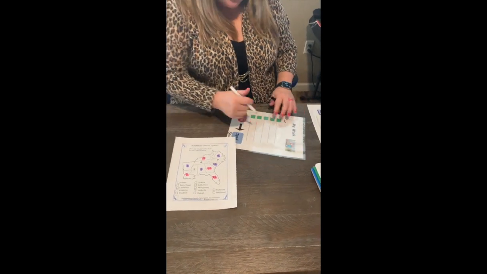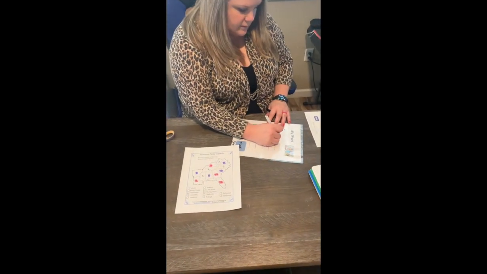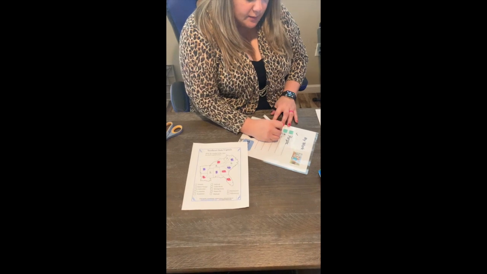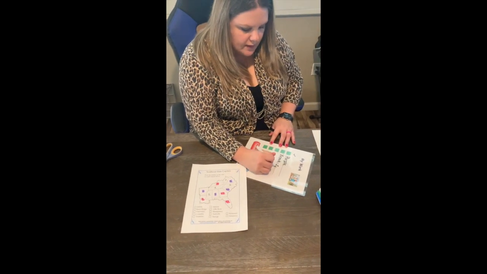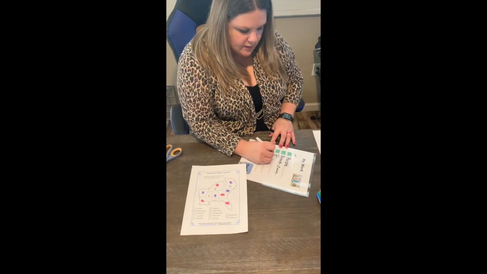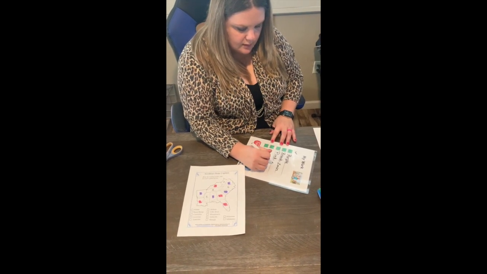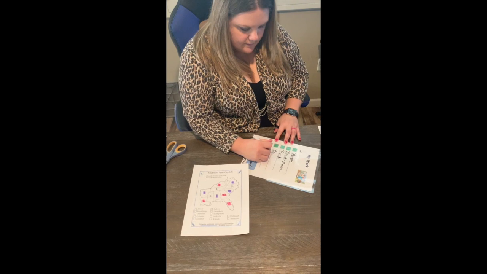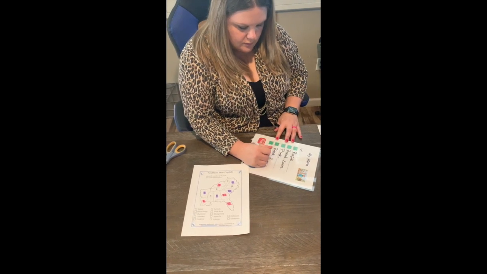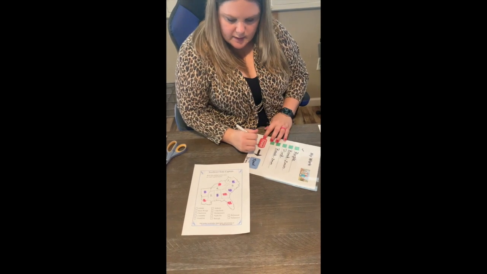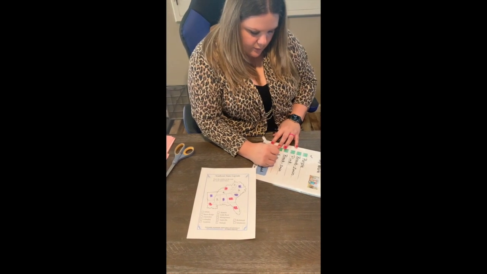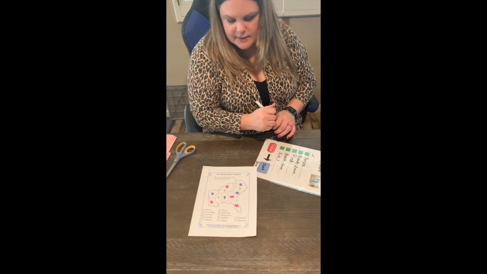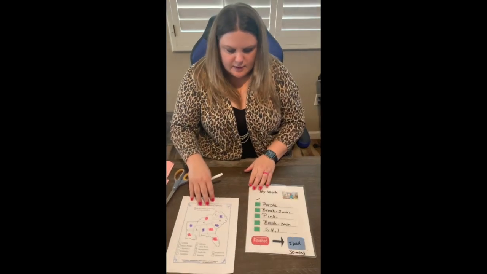So I want my child to do the purple first, and then I'm gonna give them a break. And I'm gonna do a 2-minute break. And then I want them to do the pink, and then a break, 2 minutes, and then the numbers 5, 4, 7. I should have highlighted those, but I just left them blank.